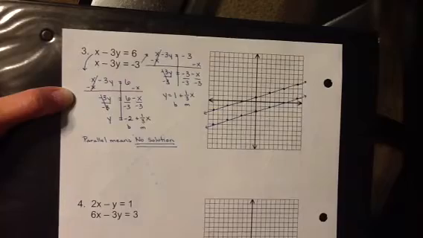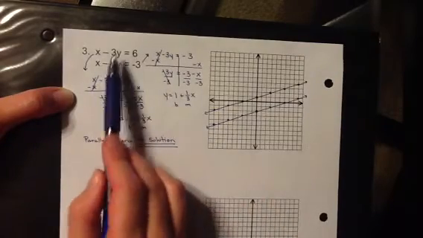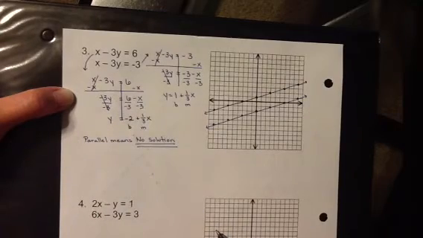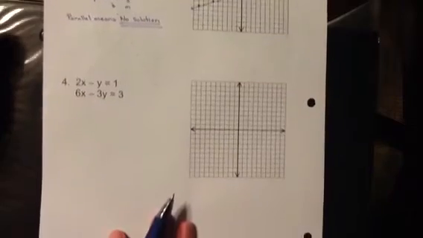Good. So that means no matter what point I would pick, I couldn't plug it in and get both equations to be true. Alright, so let's look at the last special case. This is number 4.